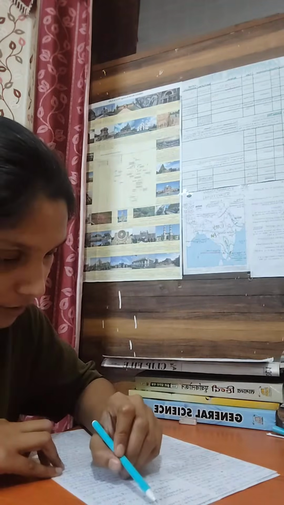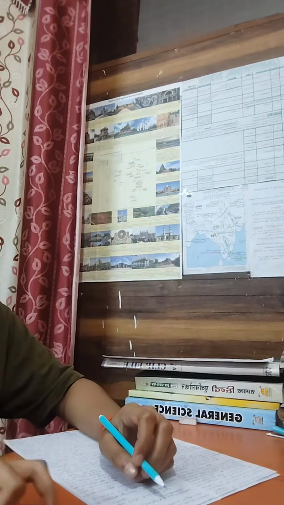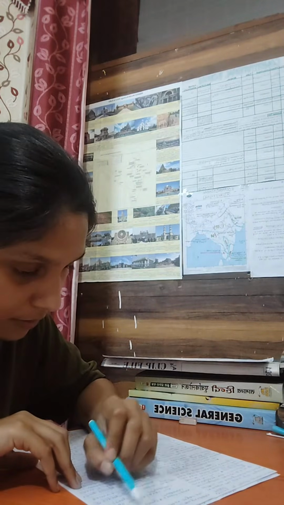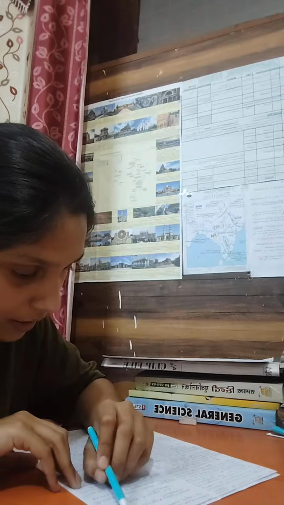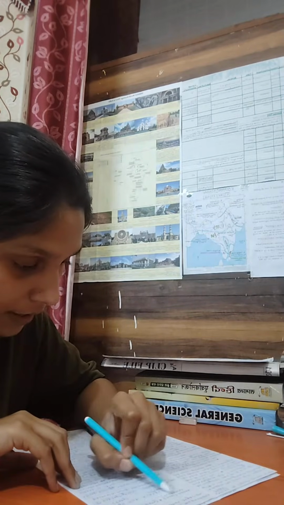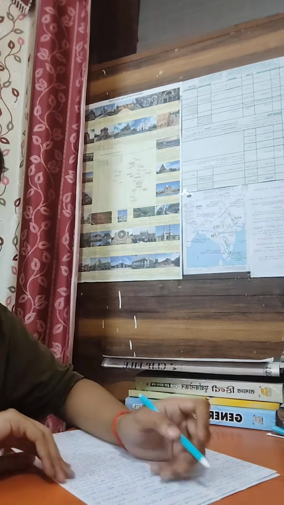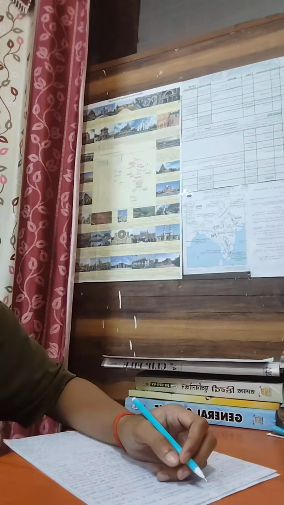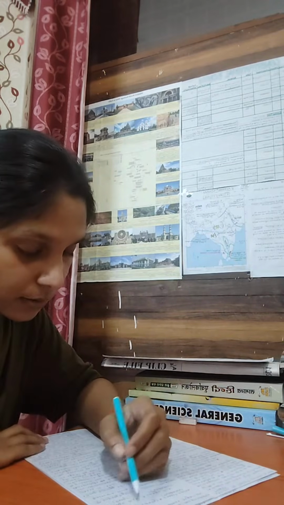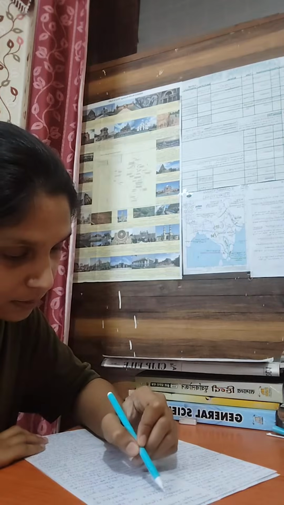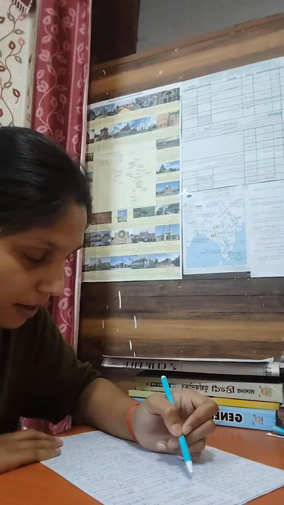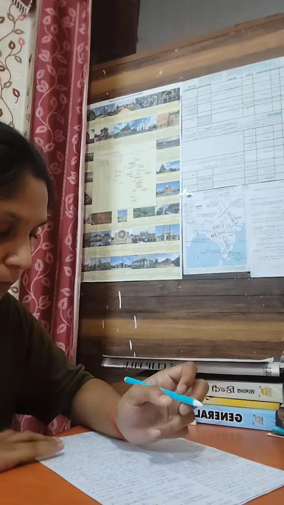Predation is where one organism, the predator, kills and eats another organism, the prey. Grass is the prey and grasshopper is the predator. Small fish is prey, large fish is predator. Saprophytism: sapro means to decompose, for example bacteria, fungi and mushroom.